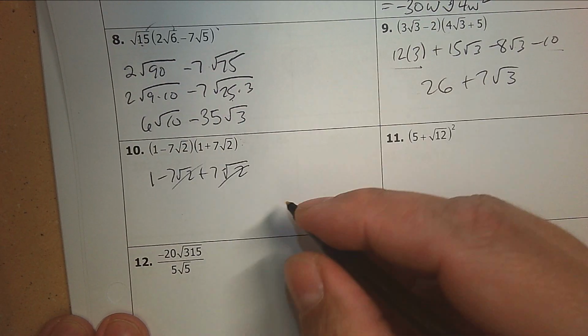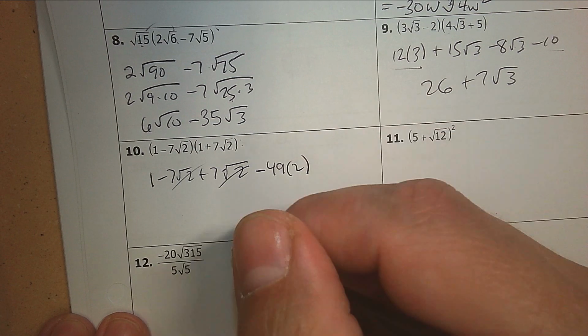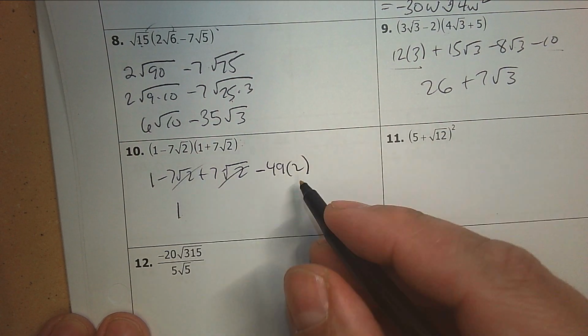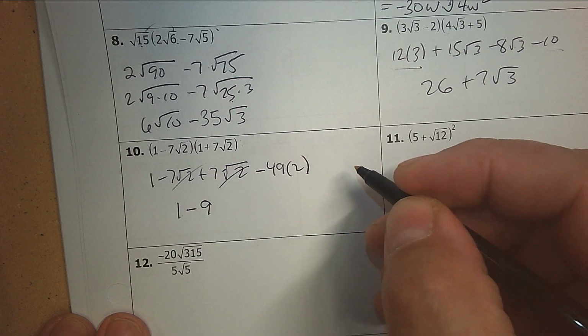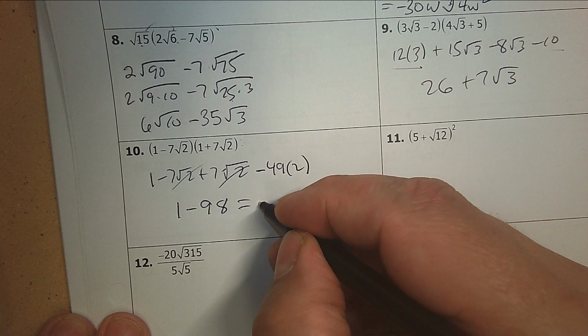And then last times last, we got to be careful. That's 49 and 2. So when I put this together, that's negative 98. And then 1 take away 98 is negative 97.